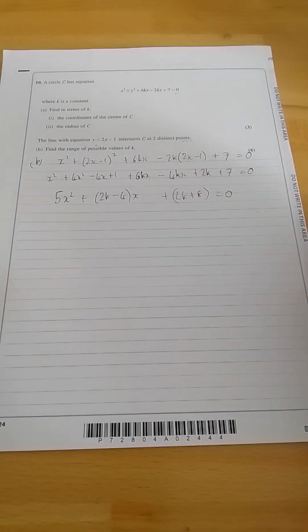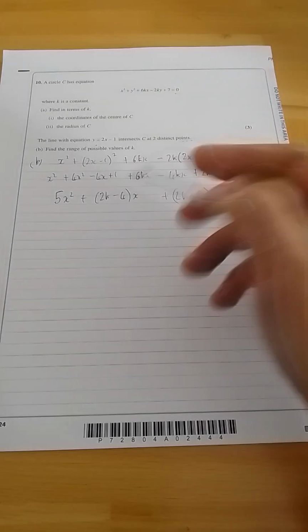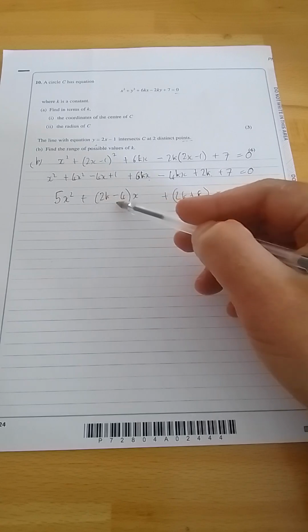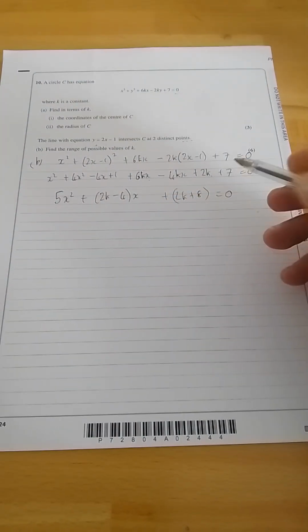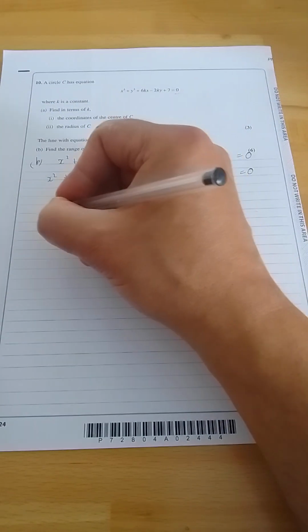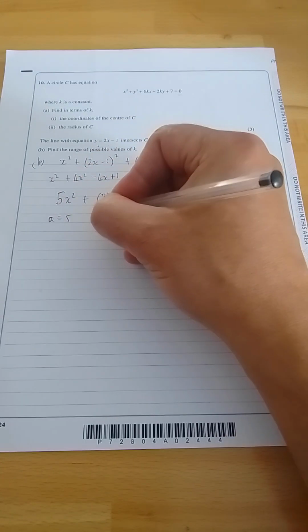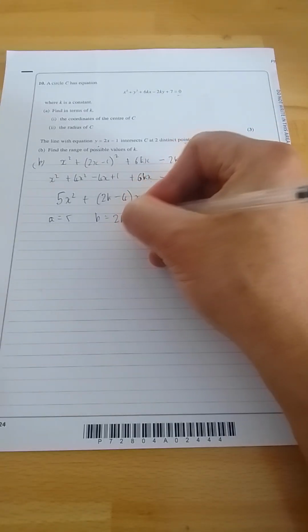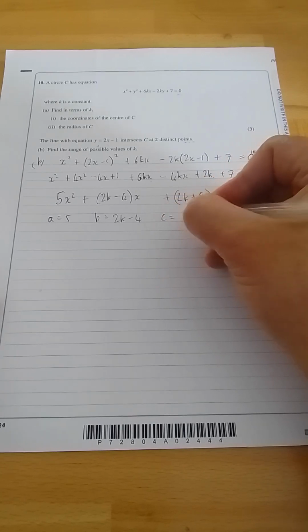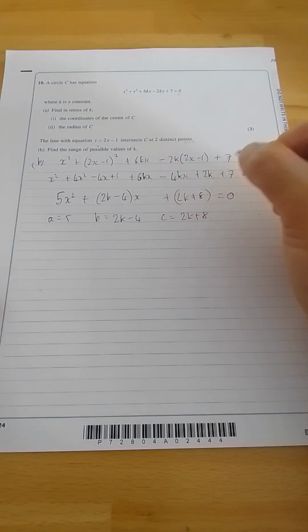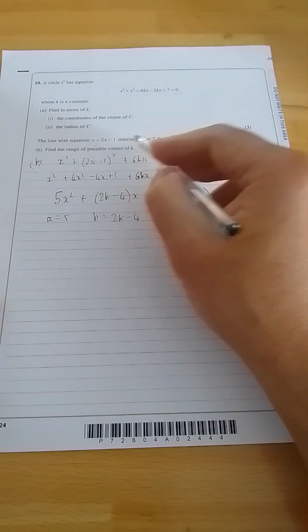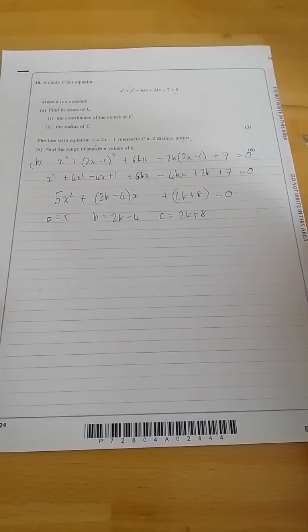You can see this is a quadratic equation in x, where the coefficients are 5, 2k minus 4, and 2k plus 8. So using the normal letters for quadratics, a is 5, b is 2k minus 4, and c is 2k plus 8. Now we want a quadratic equation with two solutions, two distinct points.